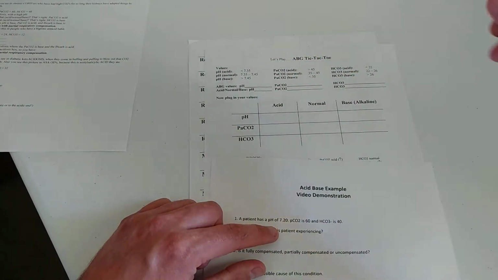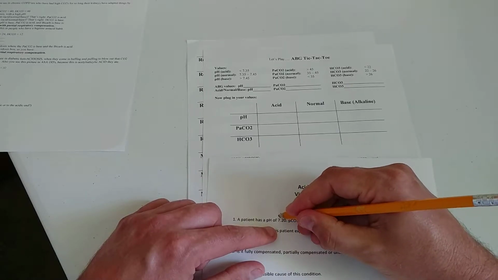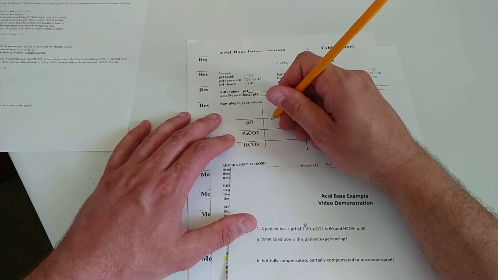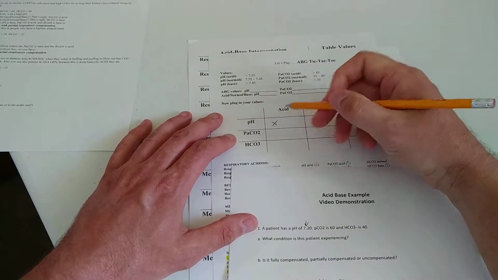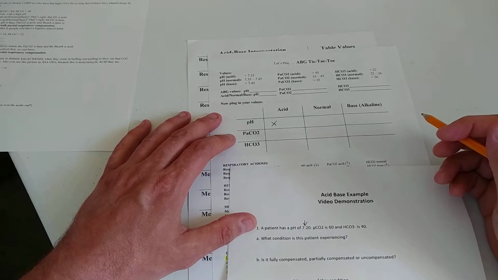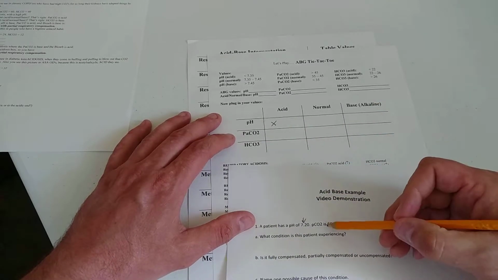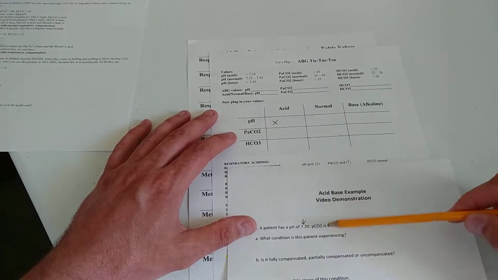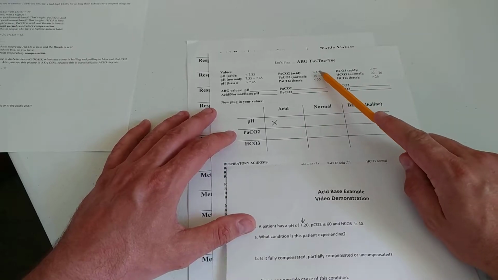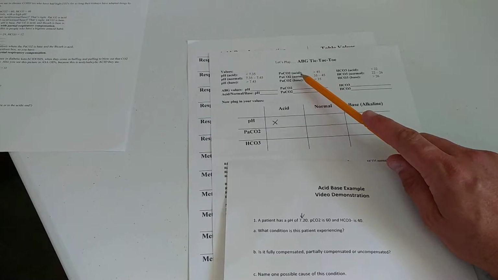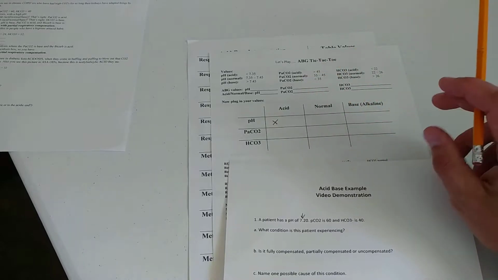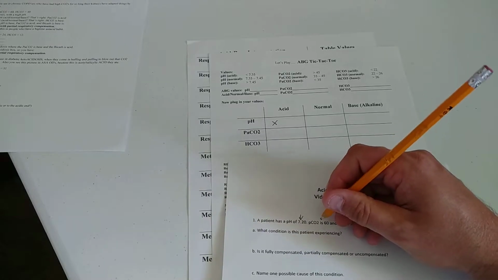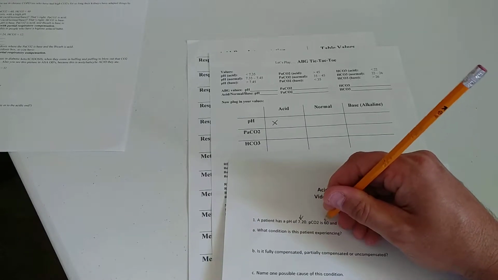So we have a lower value, and I'm going to put an X right here in my acidic tic-tac-toe chart. Moving next, let's go to our CO2. Our CO2 is 60, and anything greater than 45 is going to be on the acidic side. So let's go ahead and put that.